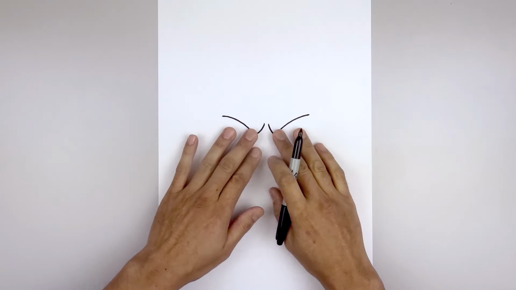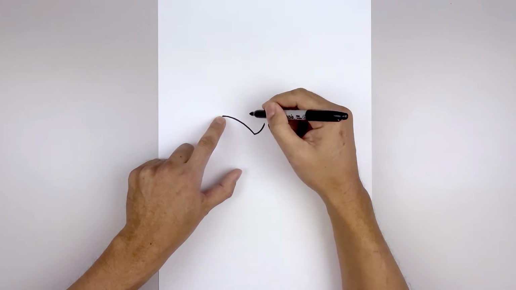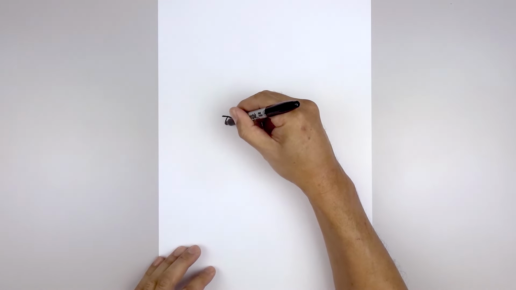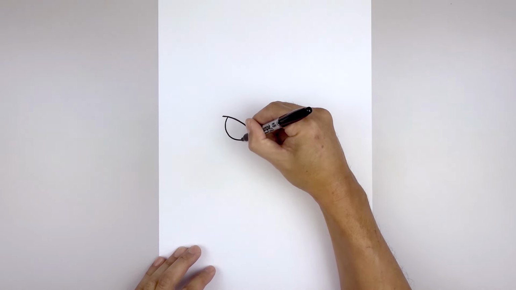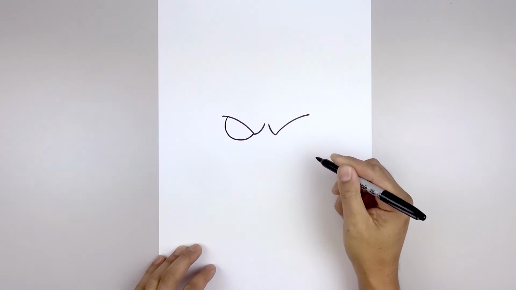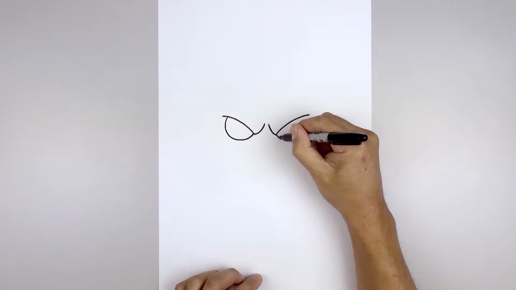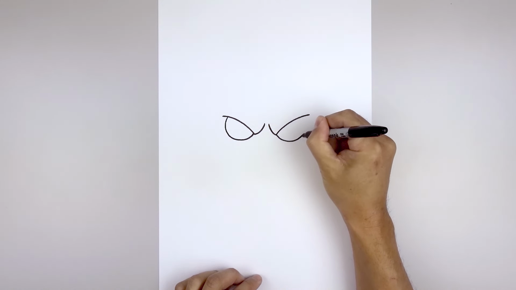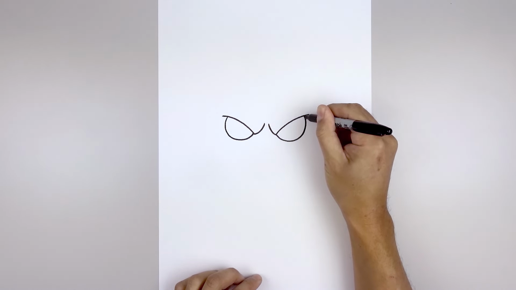Now we're going to tuck the eyes in underneath the brow. Let's start over on the left side, step in, draw a half circle. Coming down towards the bottom of the eye, and then just pull that up on the inside. Let's do the same thing on the right. Coming down, round up the eye, and then pull that up underneath the brow.